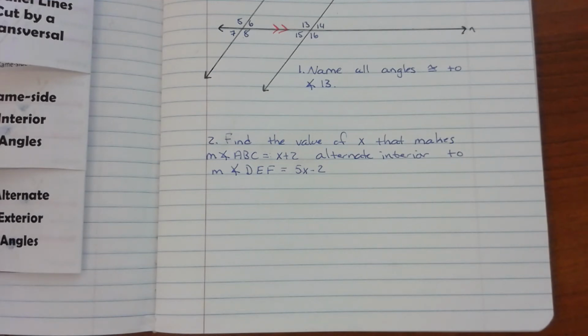There you go. And from this point, you're just solving for x. So subtract x from both sides. Add 2 to both sides. Divide by 4 and x equals 4.